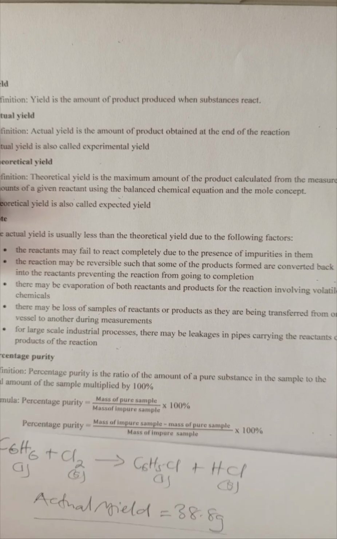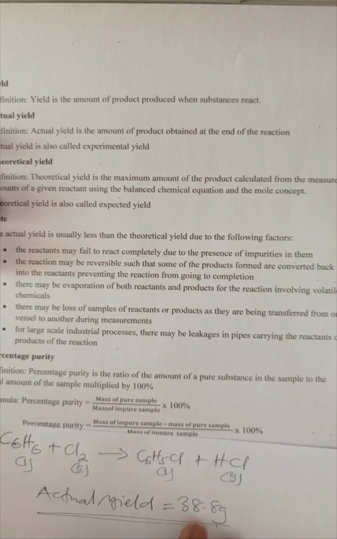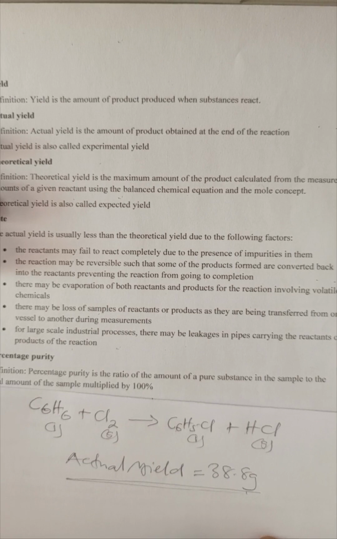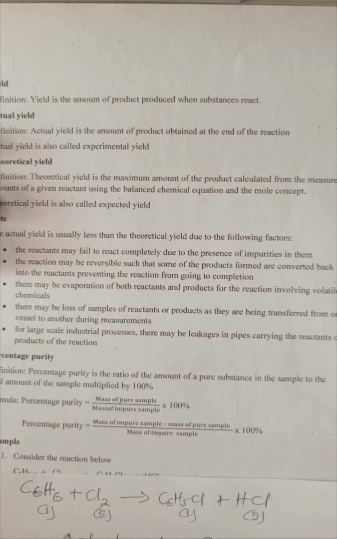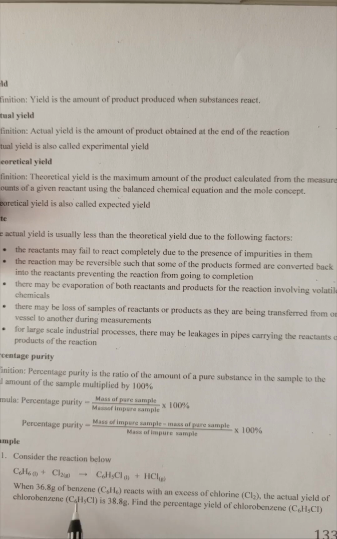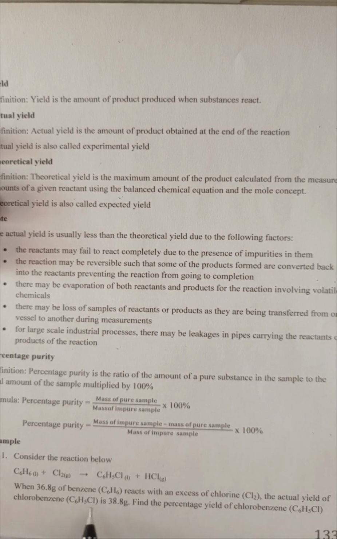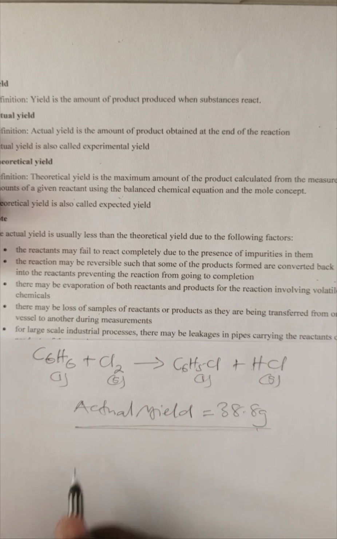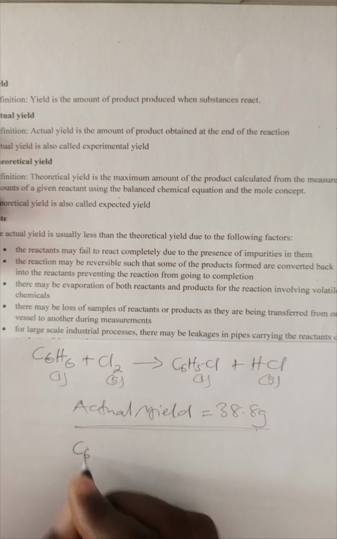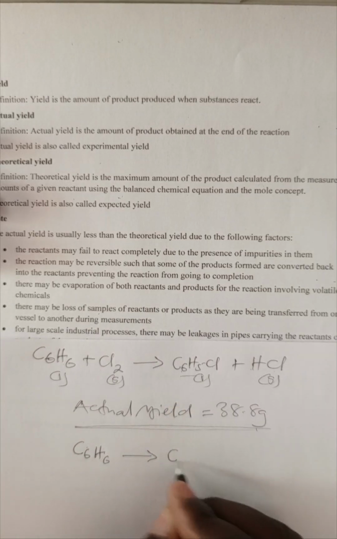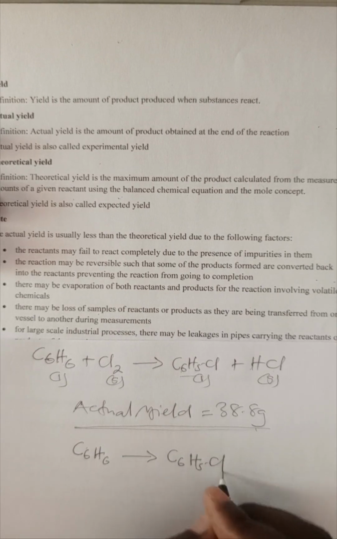So all we need to do now is to calculate the theoretical yield so that we put it in the formula and find the percentage yield. So how are we going to do that? Now remember, here we're going to do some equating. What you're told here is that this benzene reacts with the excess chlorine, and the actual yield is given as 38.8 grams. So you're saying find the percentage yield of chlorobenzene. So what you're going to do here is this. We're going to say benzene is going to be equated to this chlorobenzene, like this.